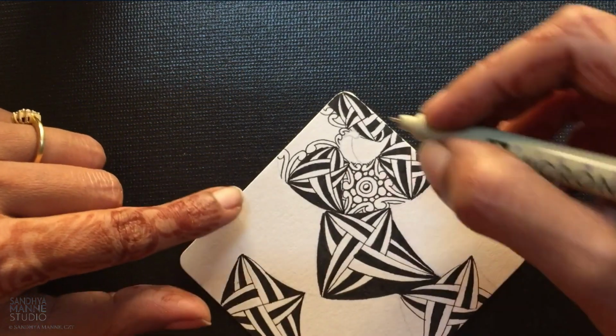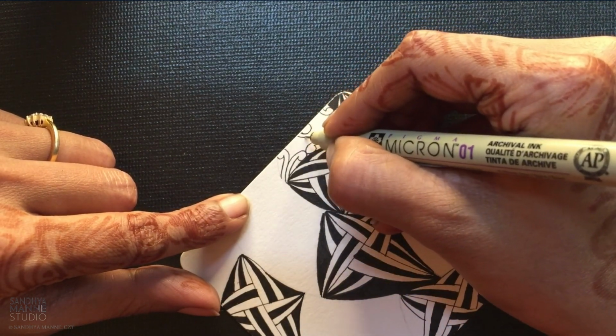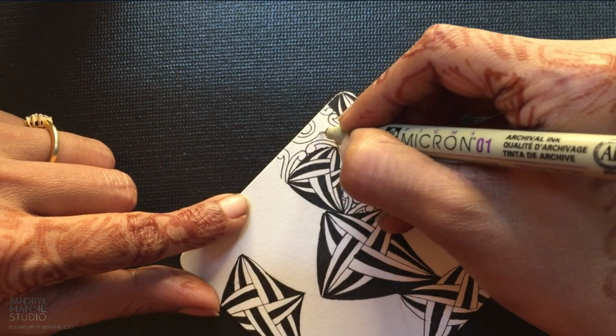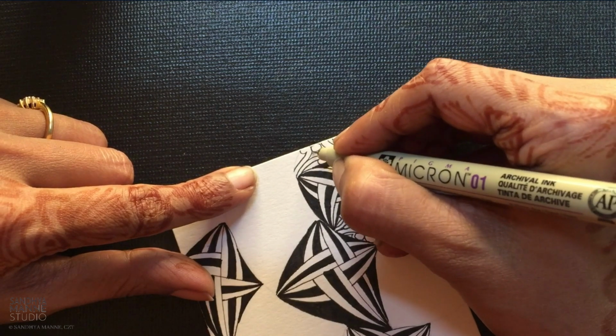Okay, so we are going to pretend our circle is half inside, half outside like that. And now we're going to go around adding circles.